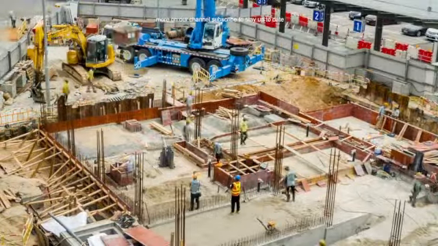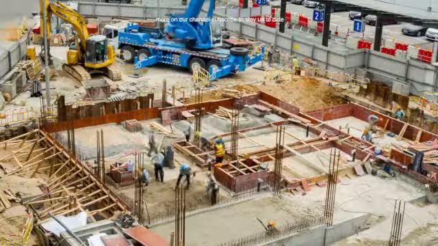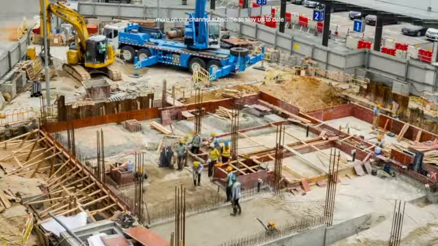Getting the design right up front is far more efficient and effective than trying to fix fundamental flaws later. It's an investment in quality infrastructure.